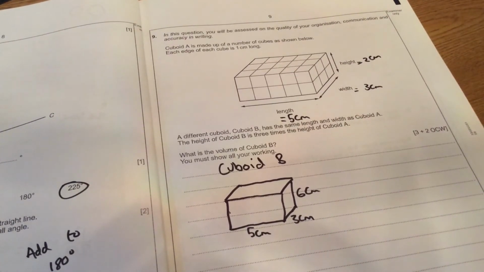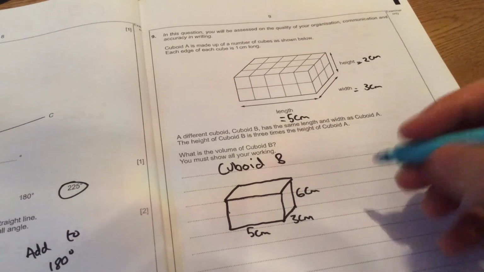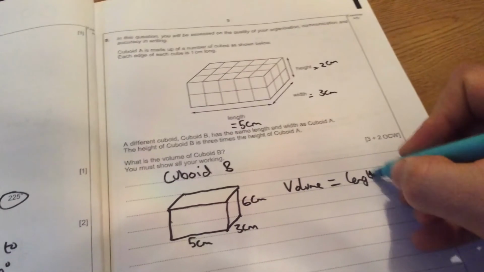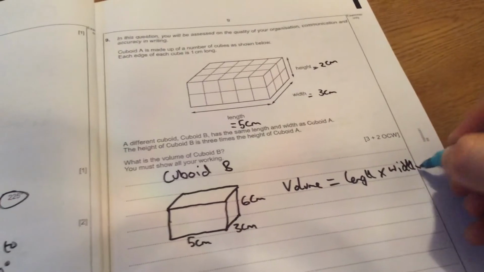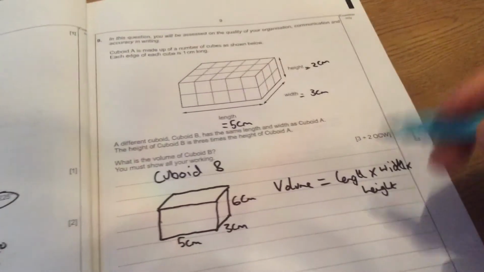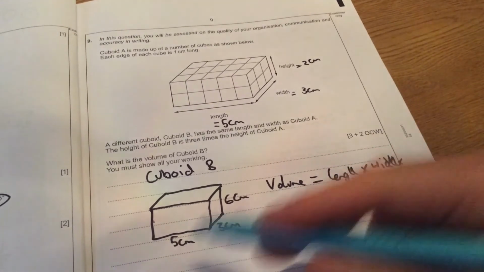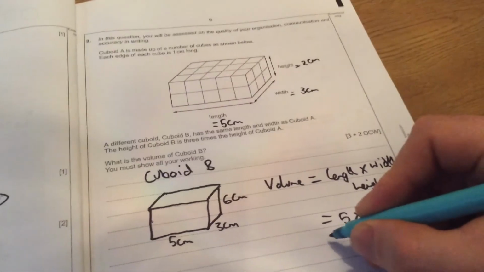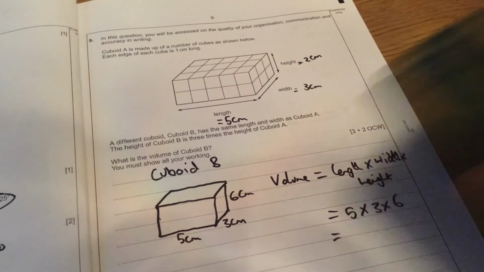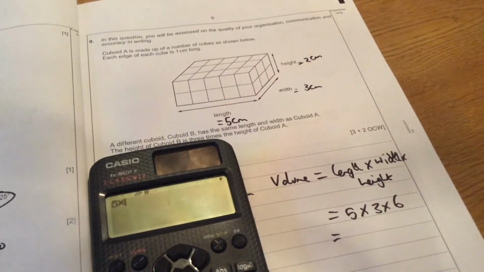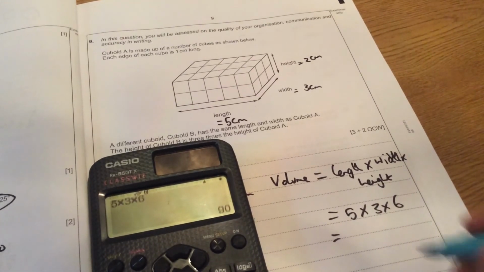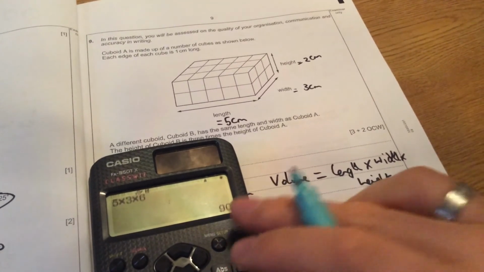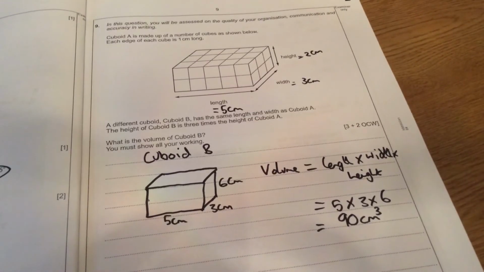Now, they're saying what's the volume of cuboid B? So this is cuboid B by here. I need to write down volume equals length times width times by height. Okay, that's my volume. So my length is 5 centimeters, my width is 3, and my height is 6 because I had to times it by 3 for my cuboid A. So I take my calculator now. 5 times 3 times 6 gives me an answer of 90. And remember, it's centimeters cubed because you're timesing everything by 3 in its volume. Okay, that's job done. That question is completed.